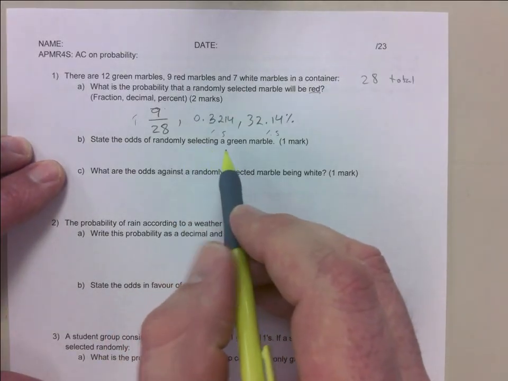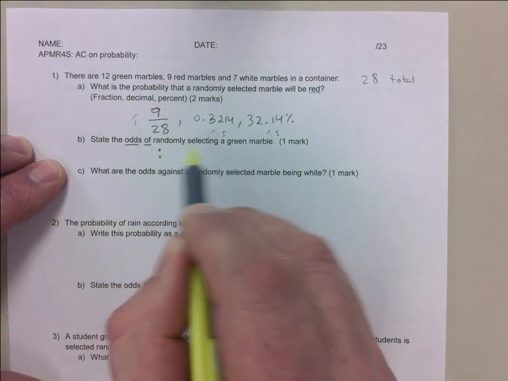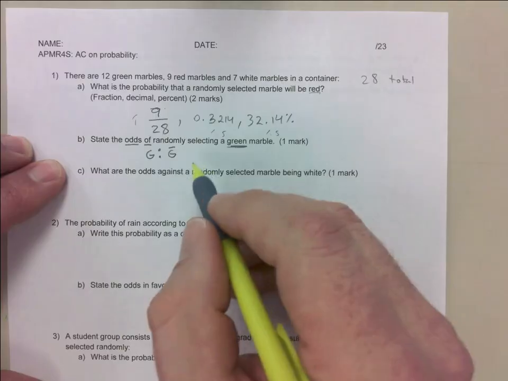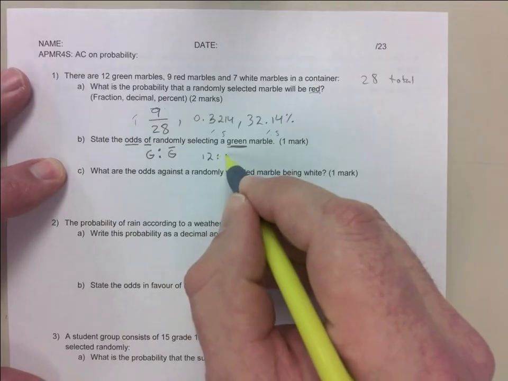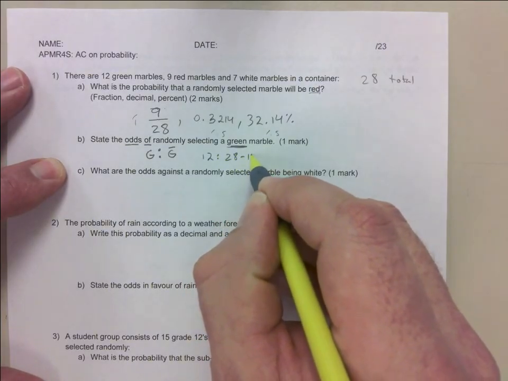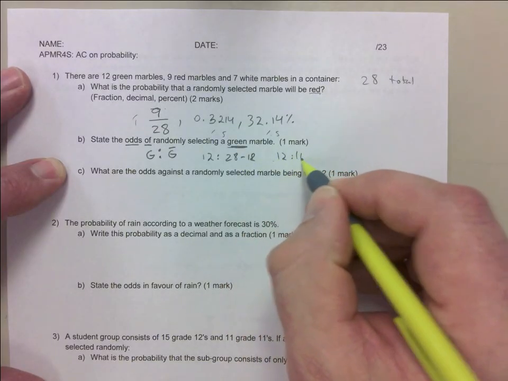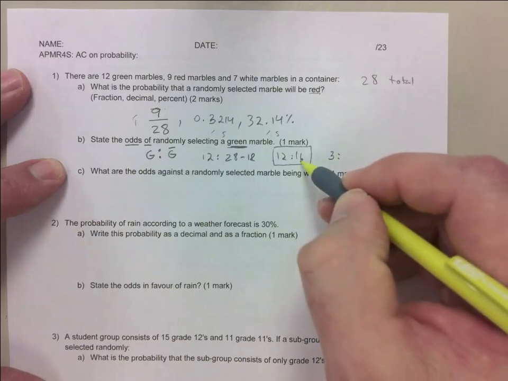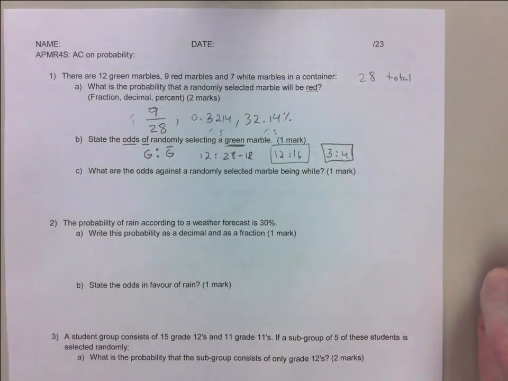Odds of randomly selecting a green. If it says odds followed by of, that means that the event is going to come first and then not the event is second. Okay, so green we've got 12, and on the other side I'm just going to go 28 minus 12, right? So that gives me 12 to 14. No, sorry, 16. My bad. If you reduce it, 4 goes in there 3 times, 4 goes in there 4 times. And that's the simplified, but you don't need to simplify it.